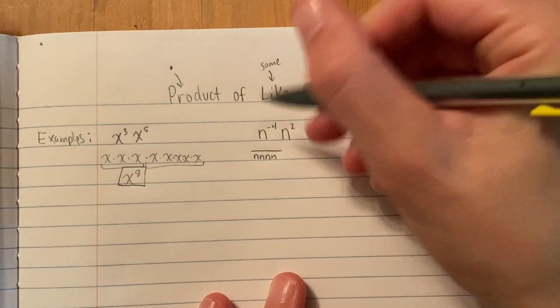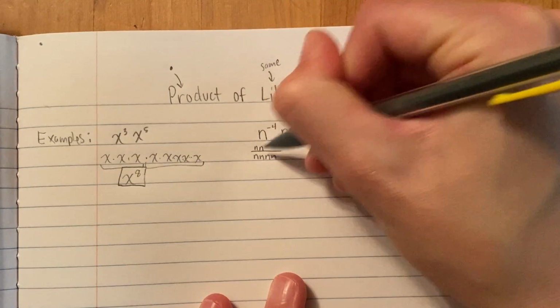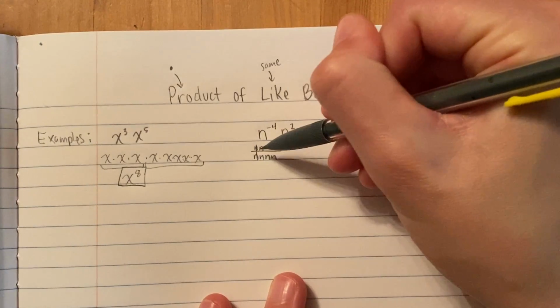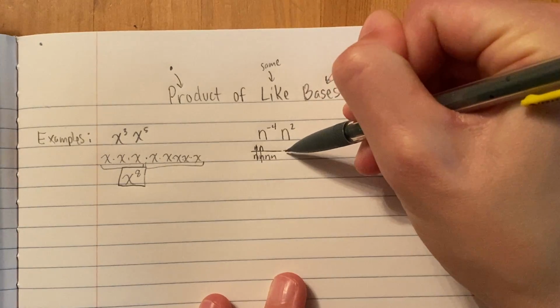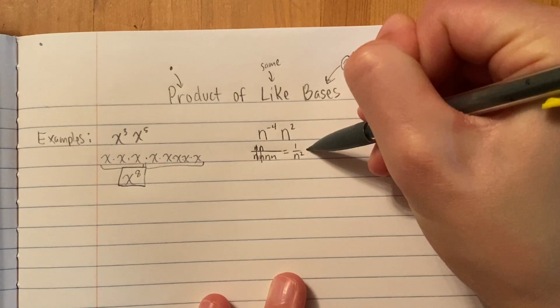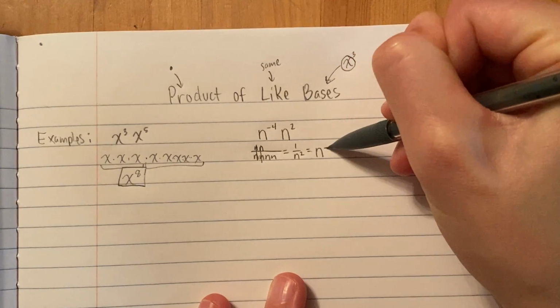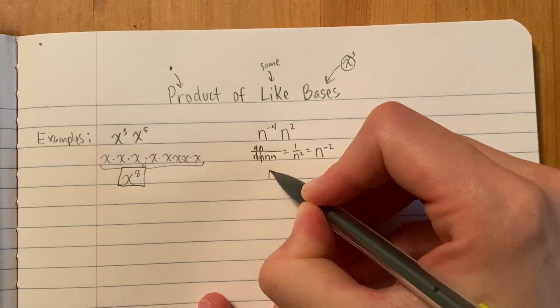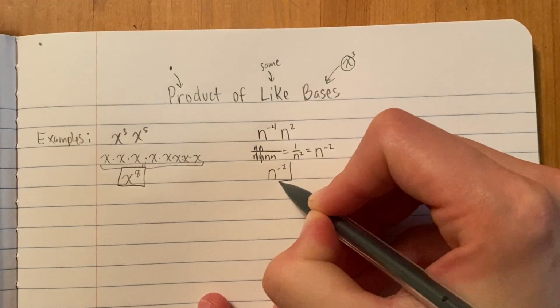And here, this means n to the second on the top of a fraction. But we know what happens here, right? This just is n divided by n, that's 1. n divided by n, that's 1. So this becomes 1 over n to the second, which is the same as n to the negative second. Okay, so here I get n to the negative second.